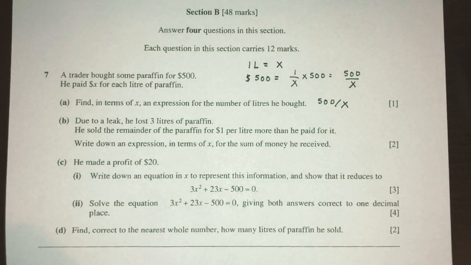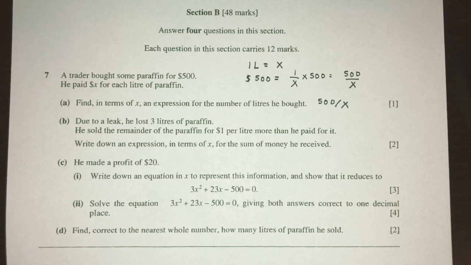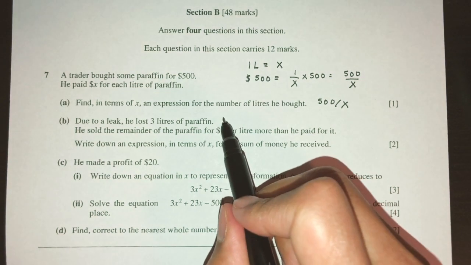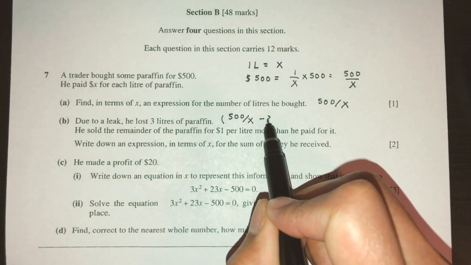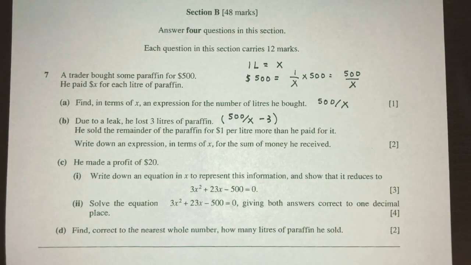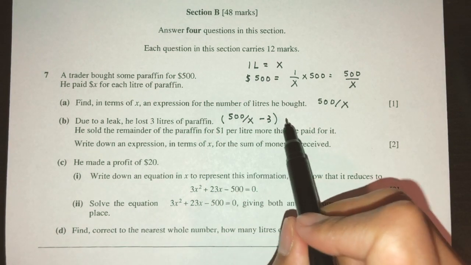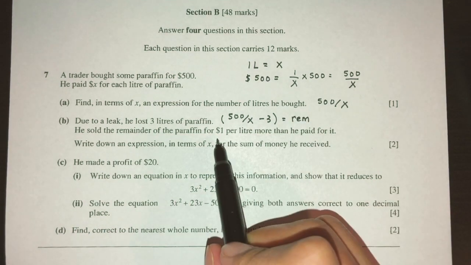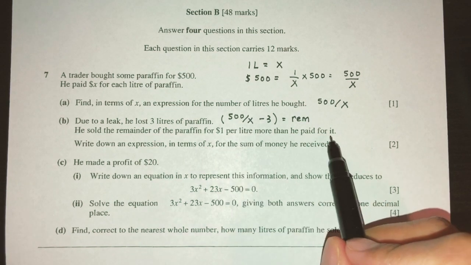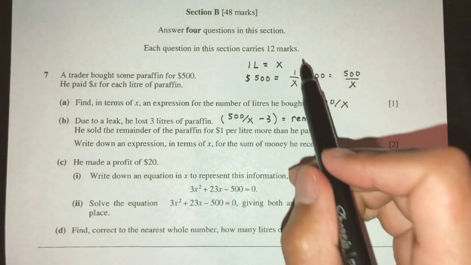Now for part B, due to a leak, he lost 3 liters of paraffin. So he lost 3 liters, so it means that right now he has 500 over x minus 3. Right, he lost 3 liters. He sold the remainder. Remainder is this one. This is called the remainder. For $1 per liter more than he paid for it. So he paid x.